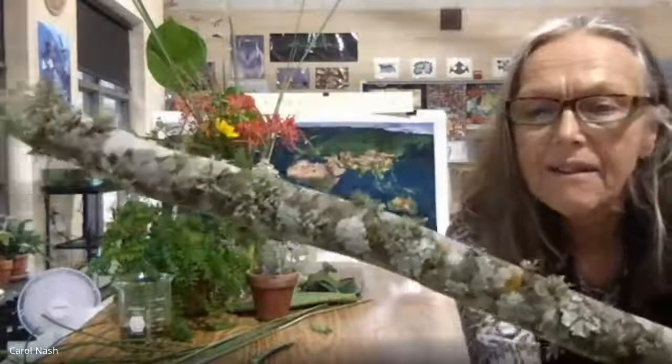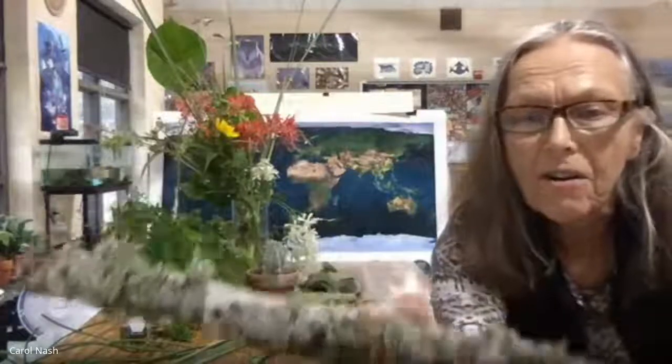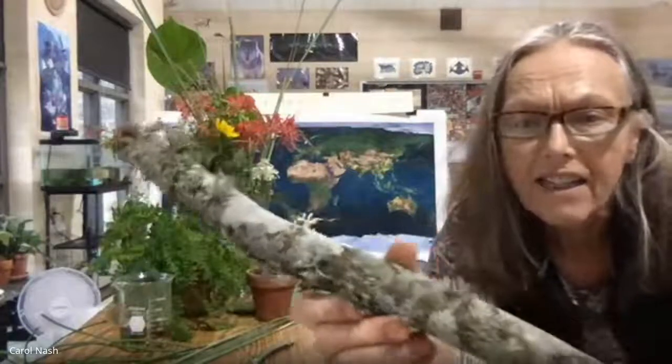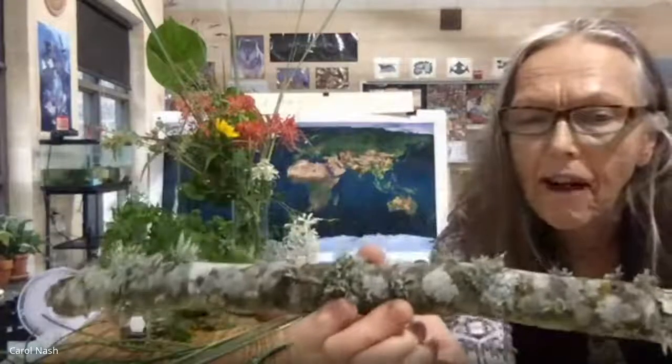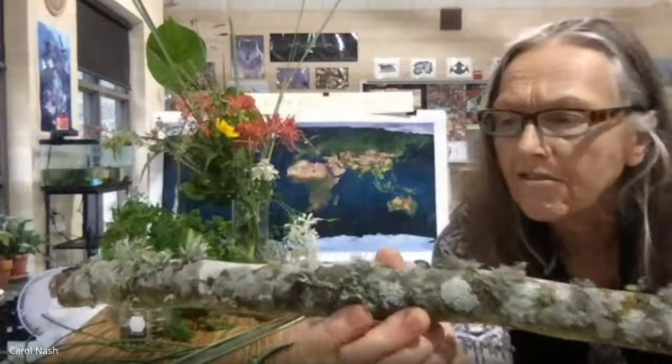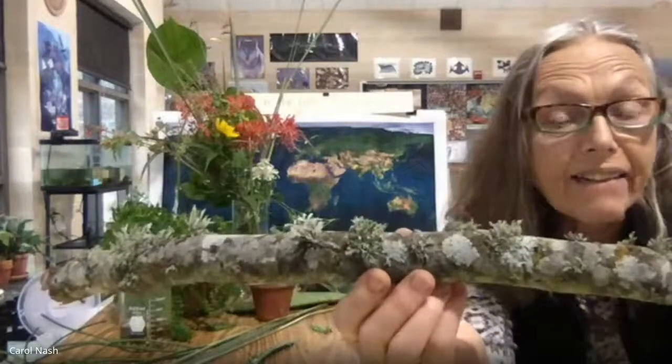So lichen is a symbiotic organism, algae and fungi that live together, very slow growing, very, very tough. Okay, it can grow on solid rock. This one's just growing on a branch. It's a dead branch that I pulled off. But this is what the caribou and the reindeer eat.